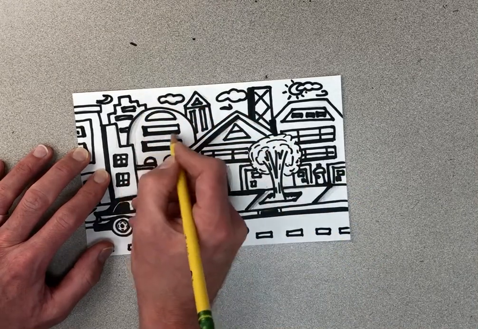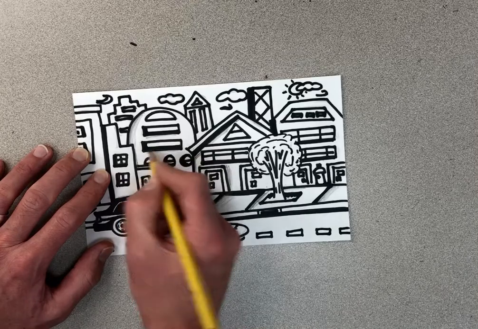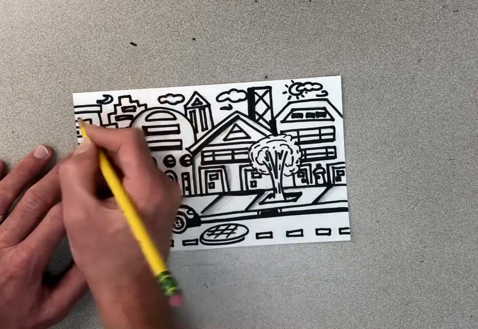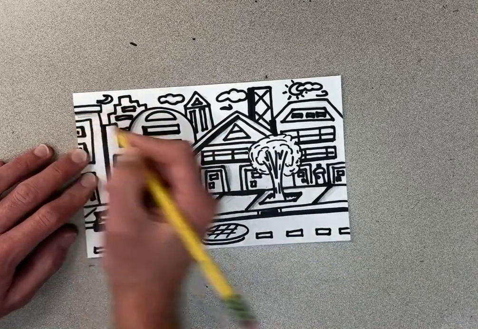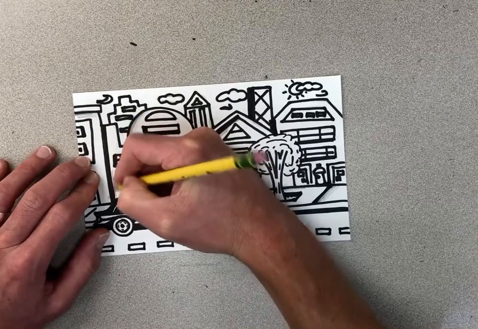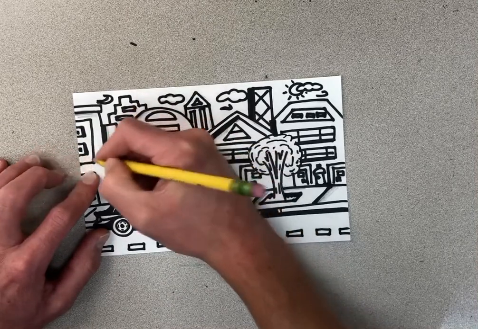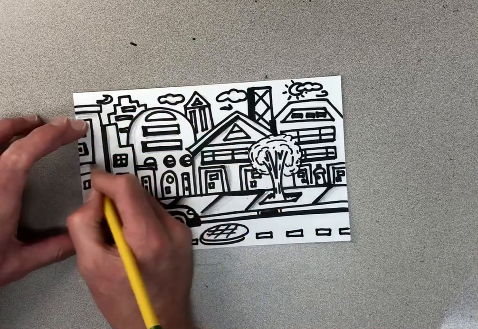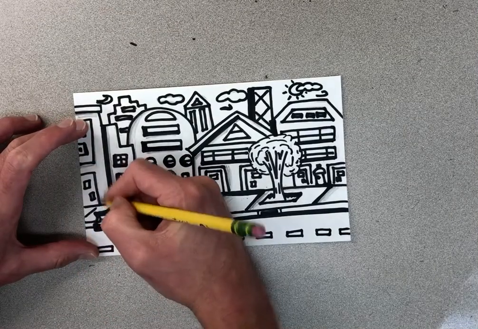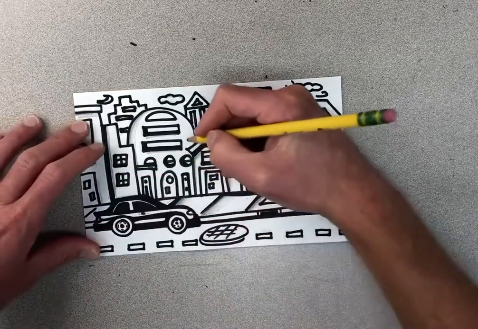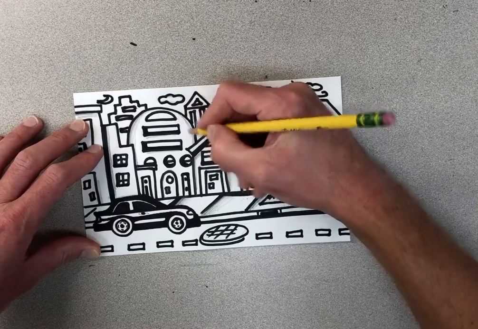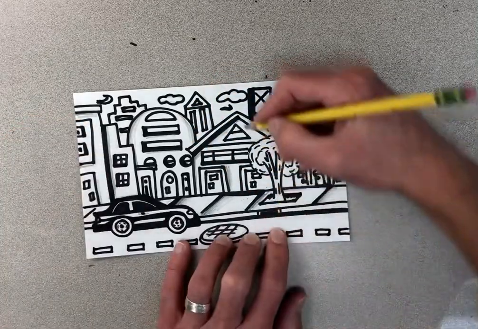So I'm just shading underneath these windows a little bit, shading under the roof line, shading in a few of these thicker spaces. It's just gonna give it a little bit of depth and detail and make some of those roof lines stand out.